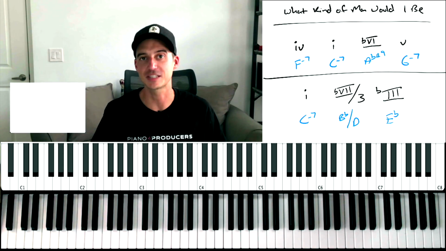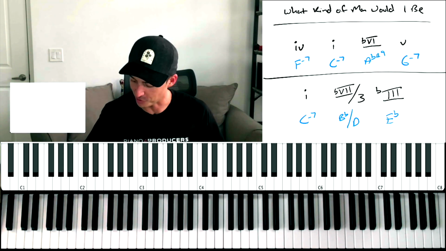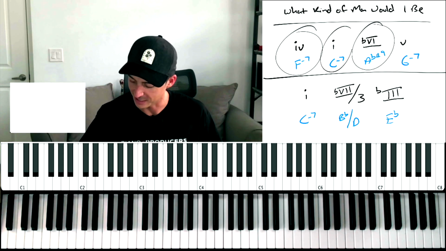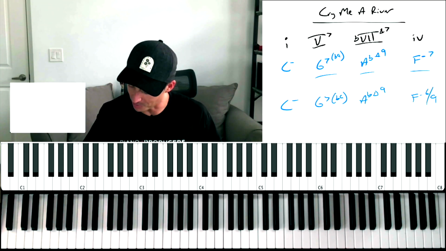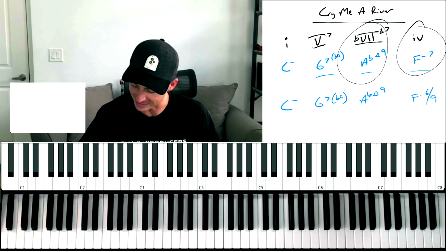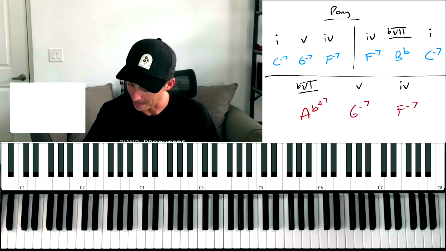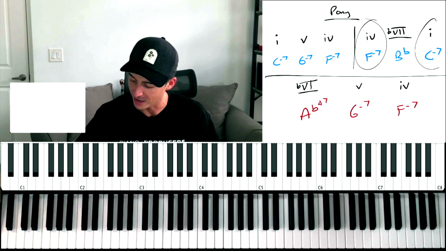All right, so taking a look at this first half, we already see our favorite chords here, right? 4, flat 6, and 1. I mean, look at this. 4, flat 6, and 1. If we come over here, 4, flat 6, and 1. Pretty much all these songs. Well, this one doesn't use the flat 6, but we have the 4 and the 1.